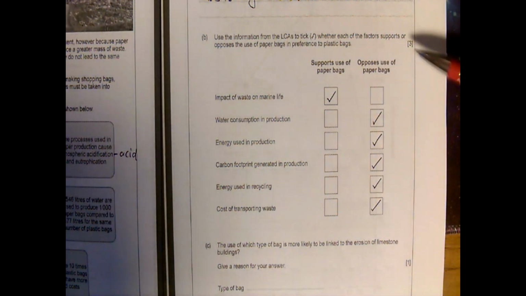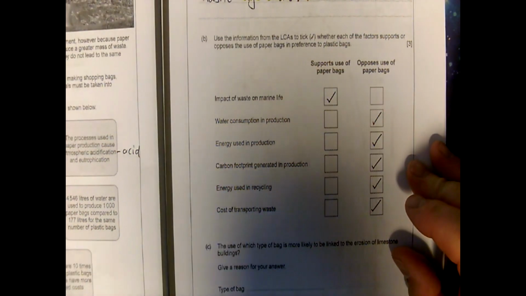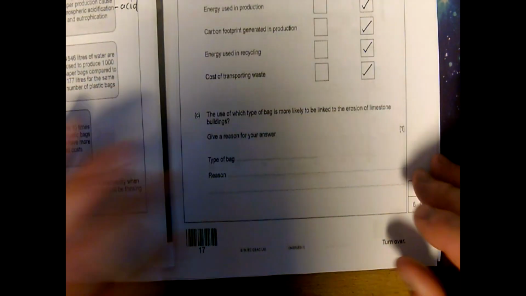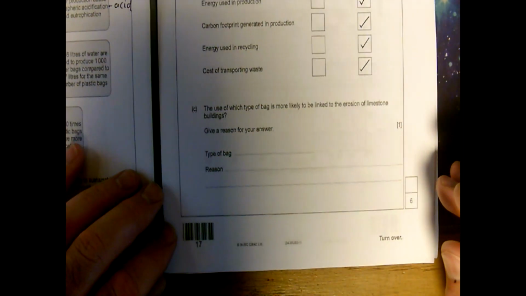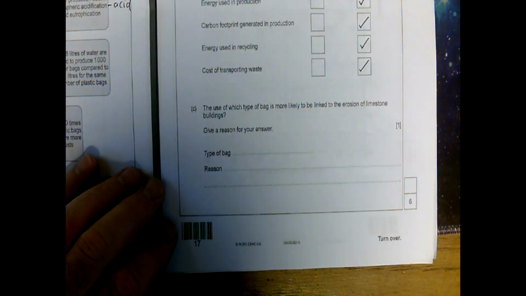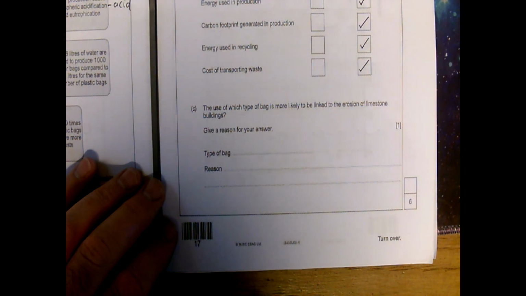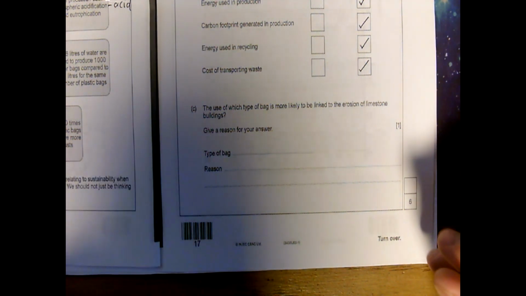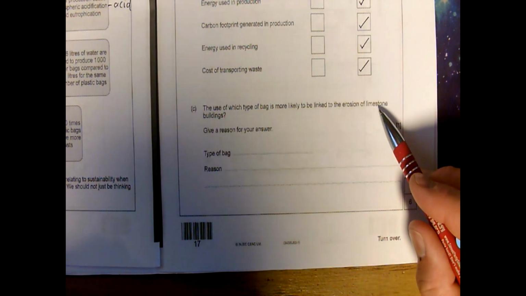Energy used in recycling. Okay, so if we take out the 693 compared to the 8 kilojoules, that's again against paper bags. Cost of transporting waste, again, paper bags lose out. Okay, so we've got 6 points there, so you'd have to get all 6 to get the 3 marks, and then it would be a sliding scale down to 0.